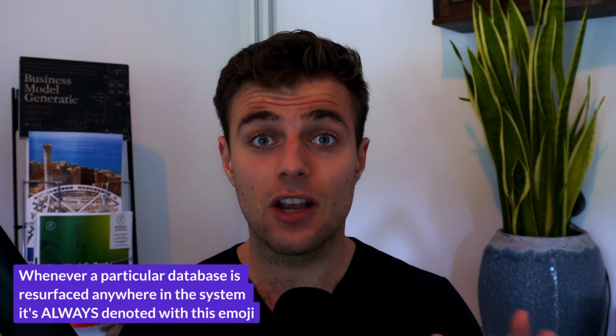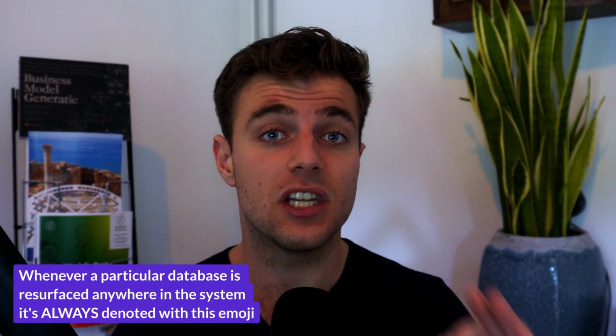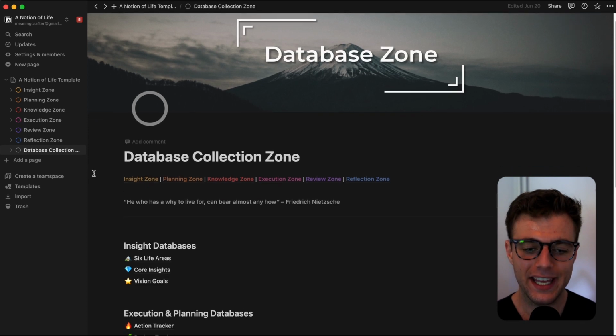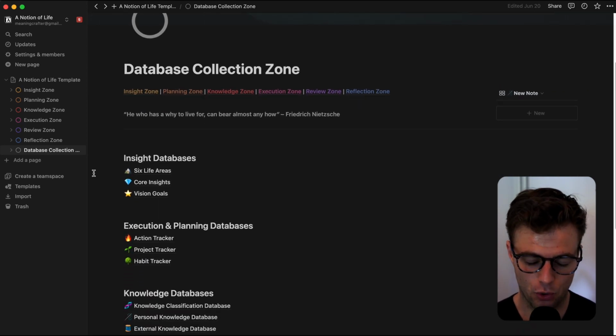The backbone of Notion of Life consists of 16 databases, and in line with the design consistency principle, each of these databases has their own emoji. Whenever a particular database is resurfaced anywhere in the system, it is always denoted with this particular emoji, making it easy to recognize. Let's have a look at the 16 databases. As mentioned before, each of these databases is part of one of the phases from the circle of growth.